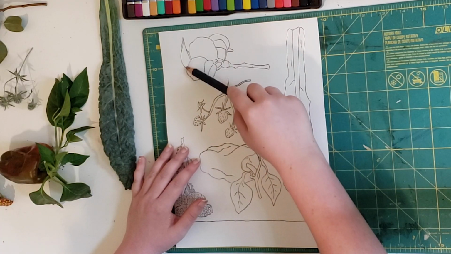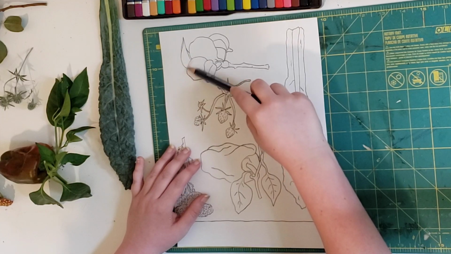Alright, now that we've learned how to shade with color, let's add color to our drawings.